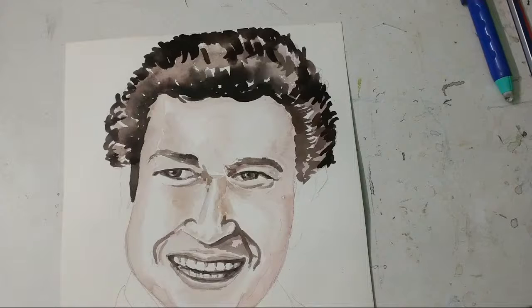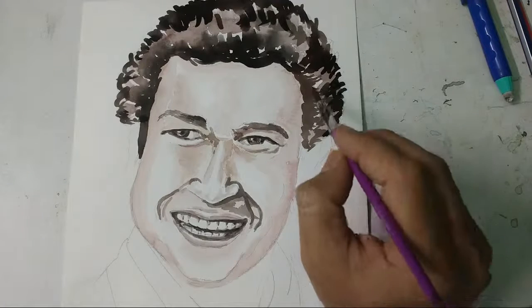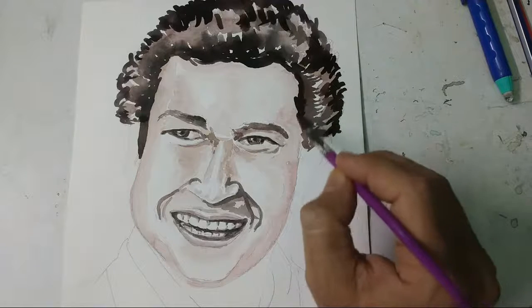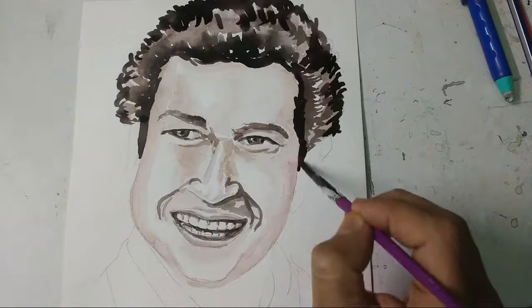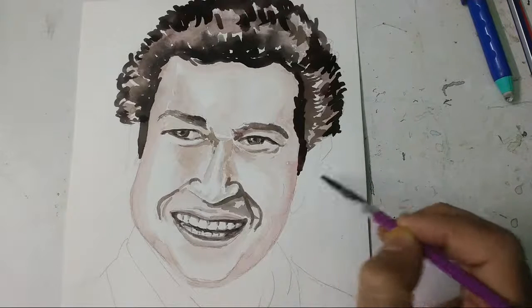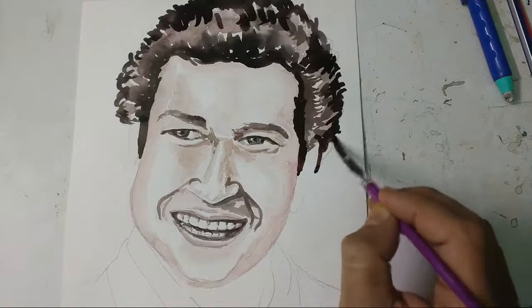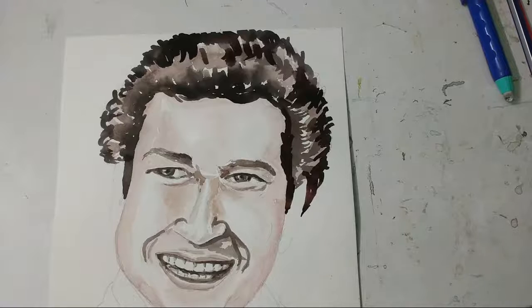The hair texture has to be done properly. Now from here the hair is to be shown going on the temple area and then coming down like this dark. There is ear here and the hair will be done like this.